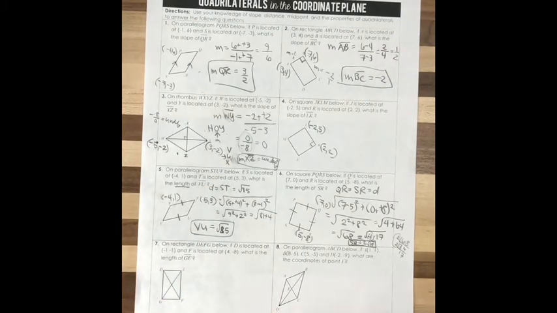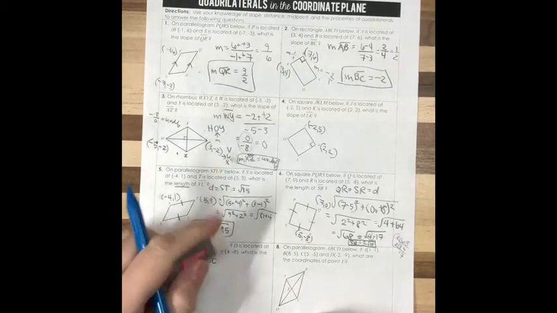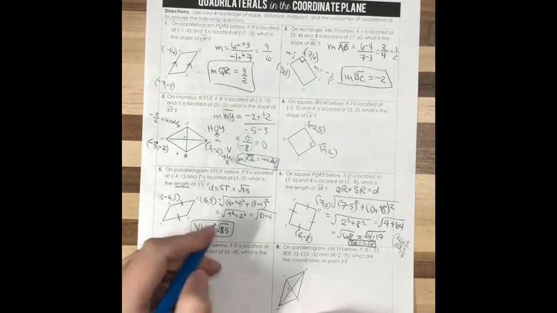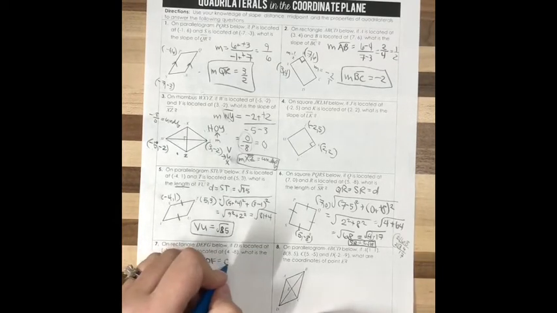Now on number 7, we know it's a rectangle. And remember, rectangles have congruent diagonals, and they bisect each other. Now it says D is at -1, -1, and F is at 4, -8, and GE is the other diagonal. So basically, DF is one diagonal, and that has to equal the same length as GE, which is the other diagonal.